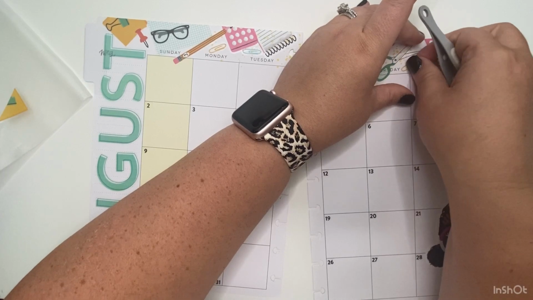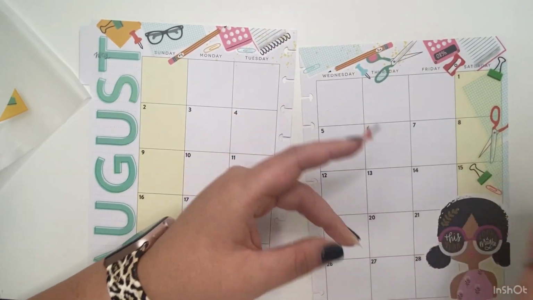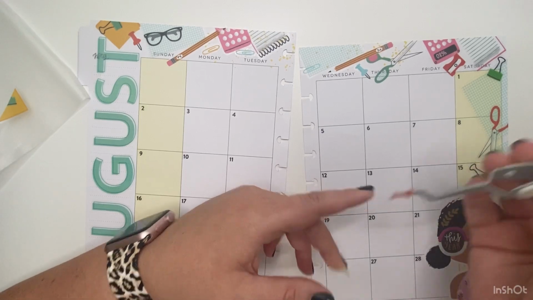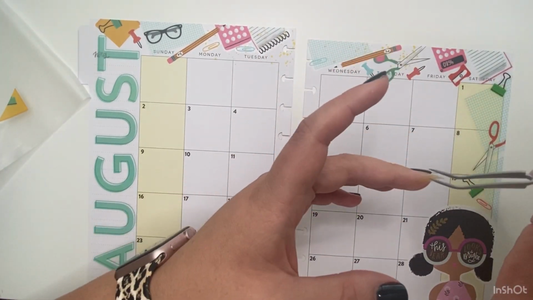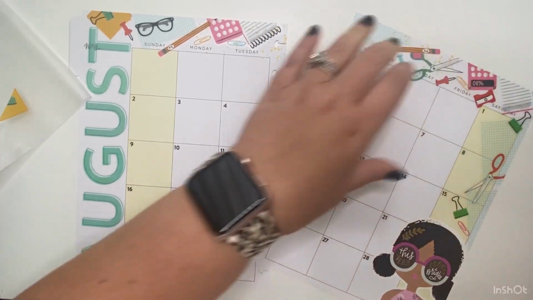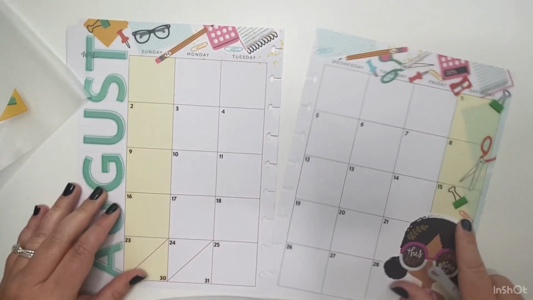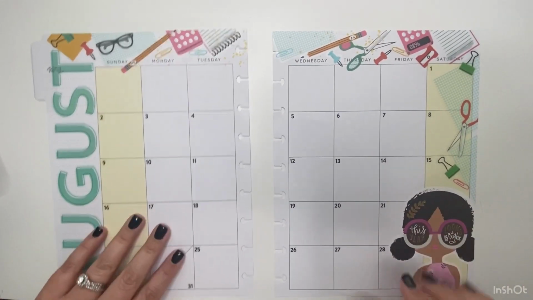So right now I'm just trying to fill in spaces, make sure things are balanced out color-wise, and then obviously space. And there we go. I am actually loving it.